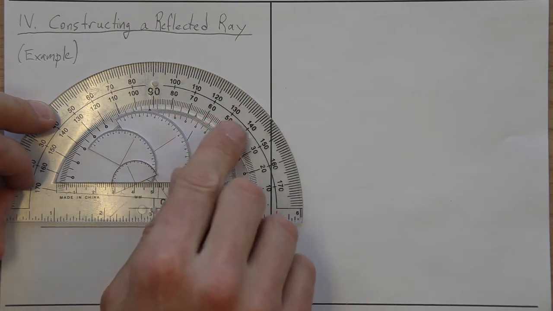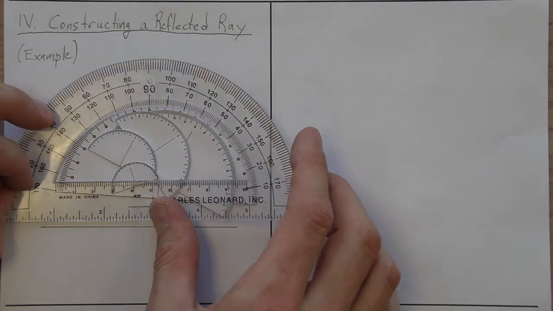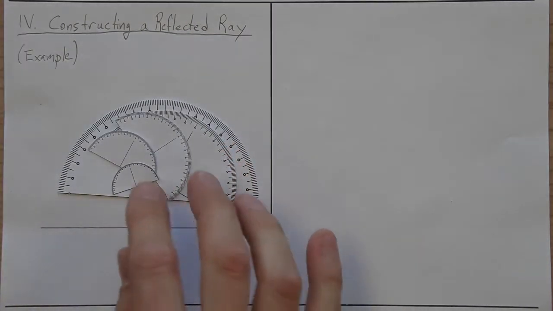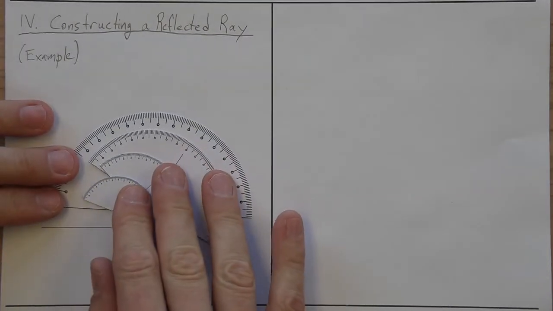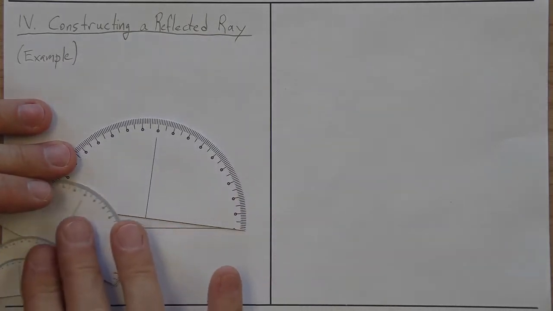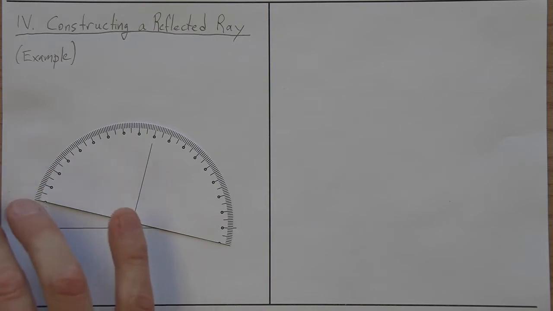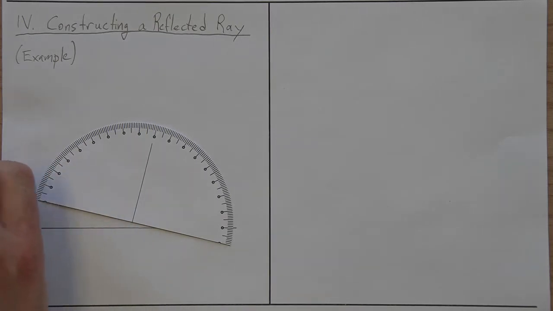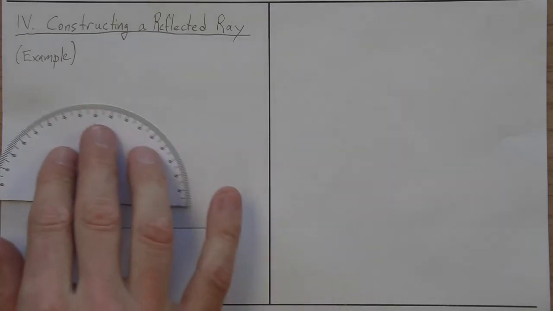So none of these numbers are helpful in optics problems. In all these protractors, I removed the numbers to prevent you from getting misled by them. All right, so again, the goal is to figure out why we saw that image of the coin.